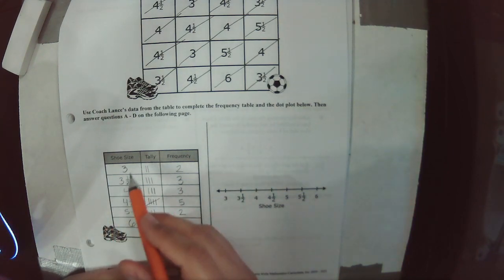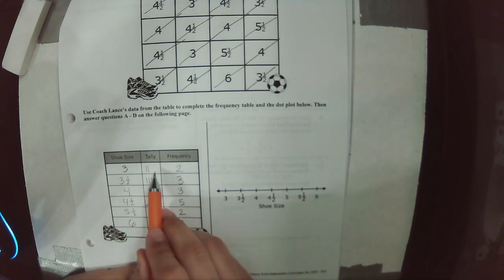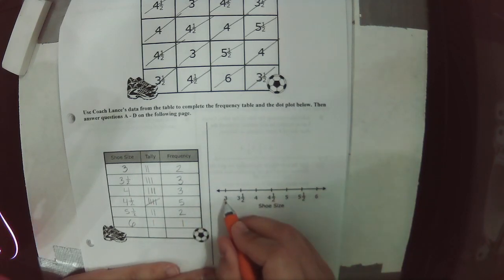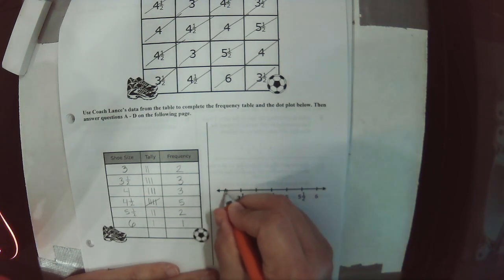So for instance, the shoe size 3, there were 2 players that wore a size 3 shoe. So I'm going to look at my number line. I'm going to find the number 3, and I'm going to put 2 dots. 1, 2. Just like that.